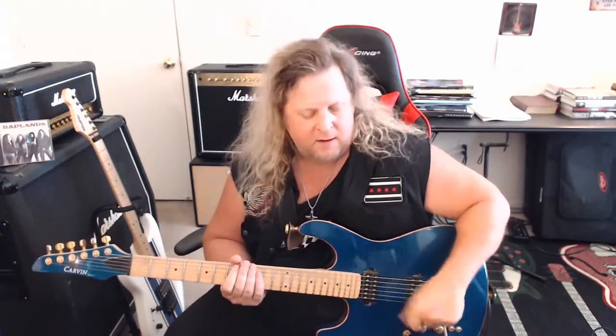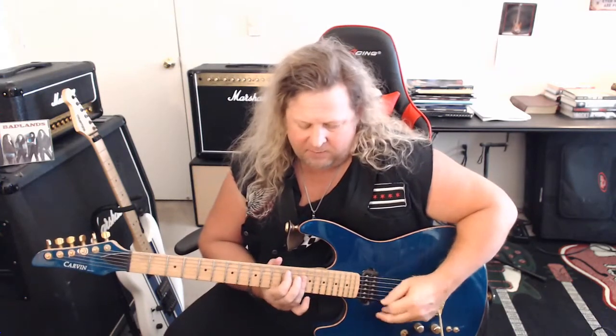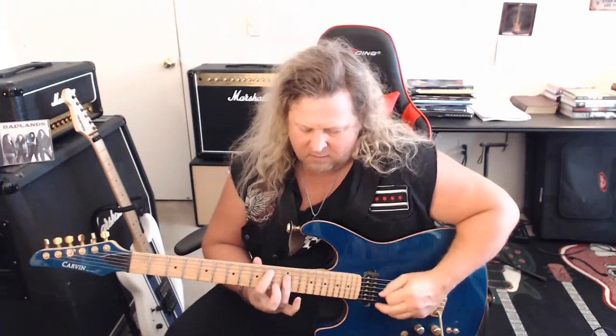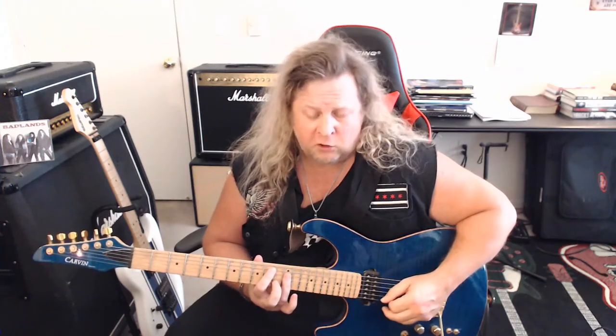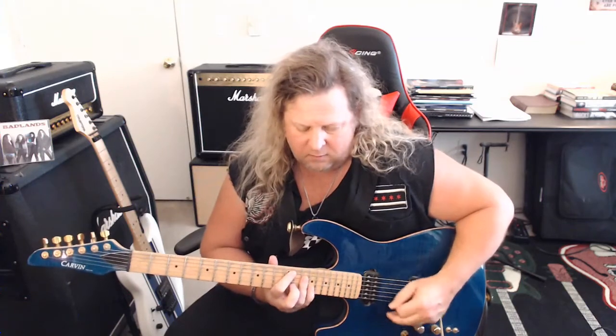You hear some of the chickas going on there. Again, very common in this Badlands stuff, and it just adds a lot of groove and feel to it. A couple other parts on this. It goes up to an A, to a G major, A major. Back to the riff.